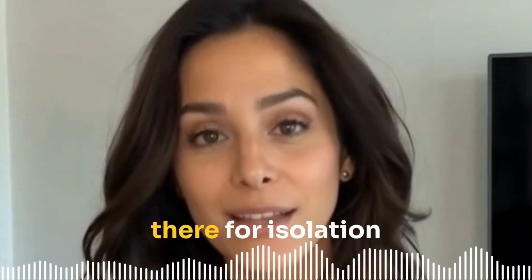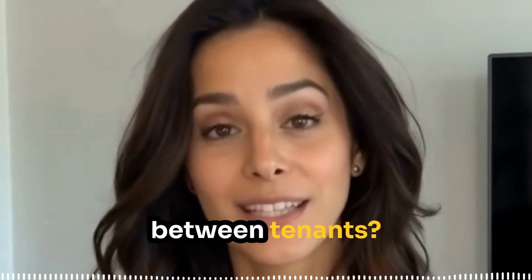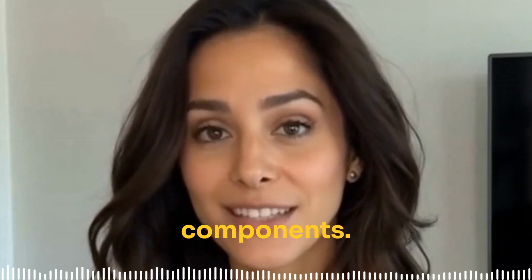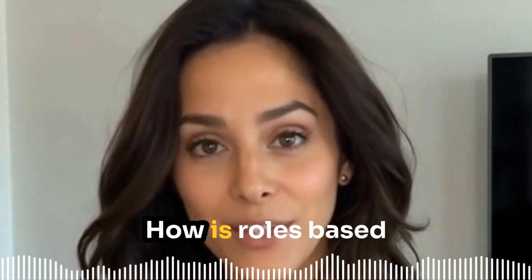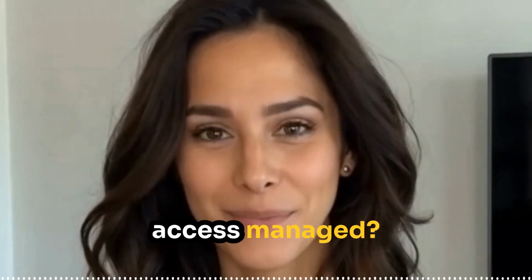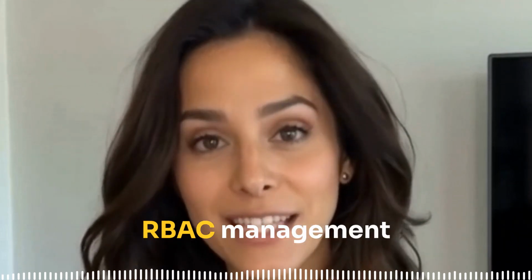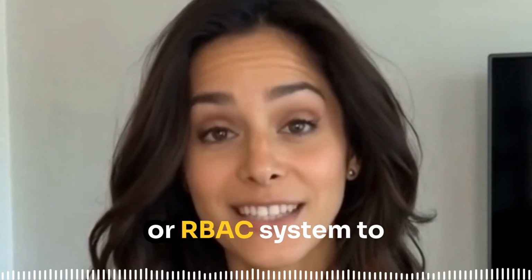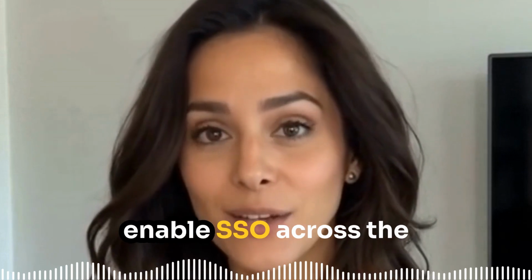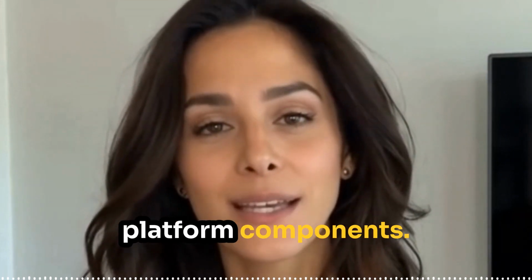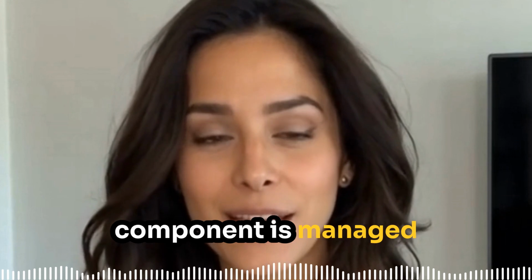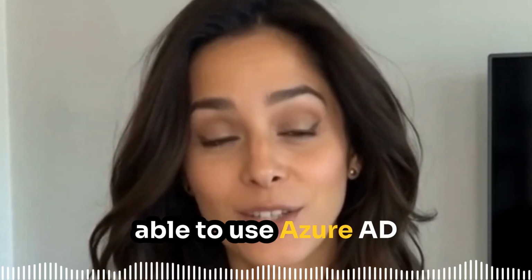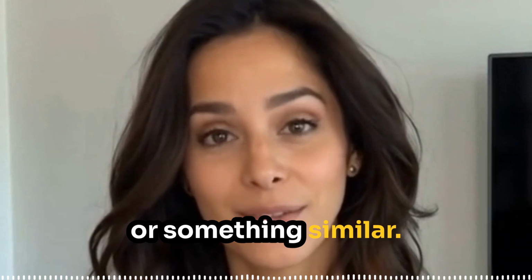What provisions are there for isolation between tenants? All best practices are used on the different multi-tenant components. How is roles-based access managed? We will build our own RBAC management system that allows input from company identity management or RBAC system to enable SSO across the platform components. Currently, each component is managed differently, with most able to use Azure AD or something similar.